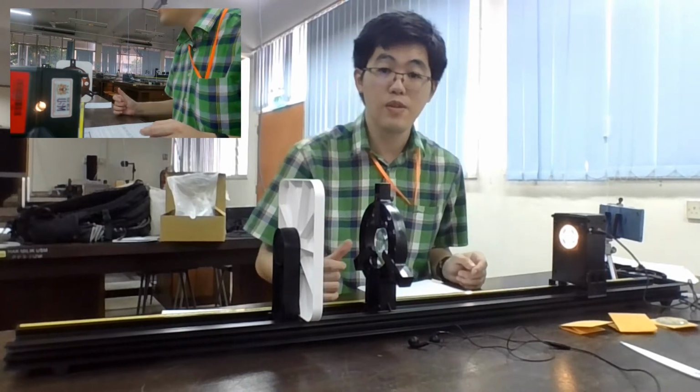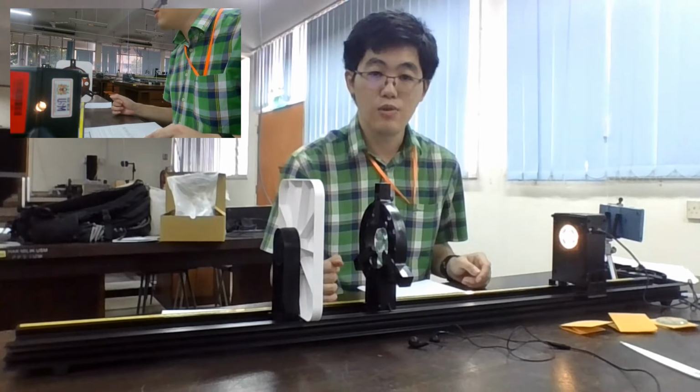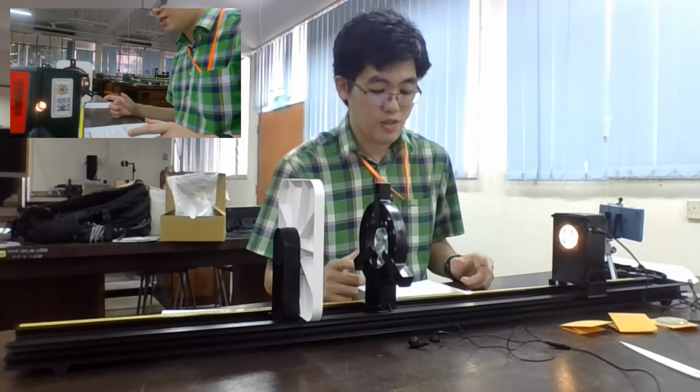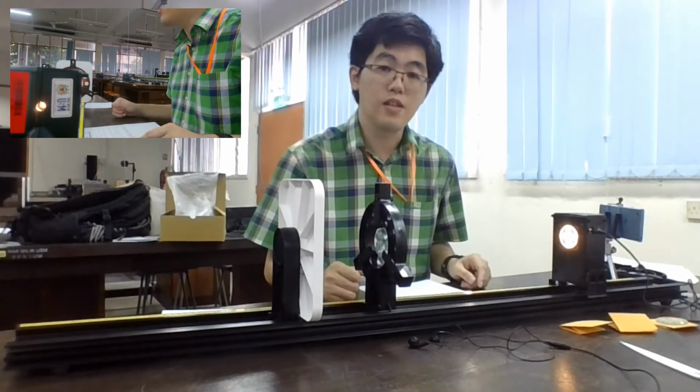So there's a graph paper given in your e-learn. You can just download it. You can copy paste it into your Microsoft Word, and then you can just draw arrow sizes based on the grid that you are given.